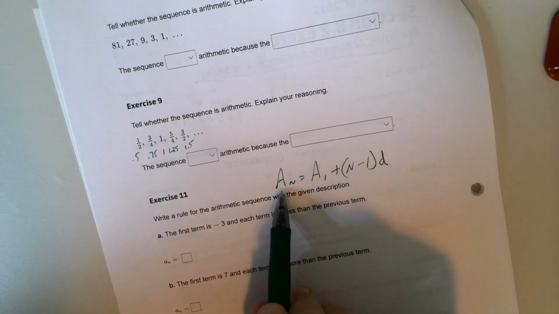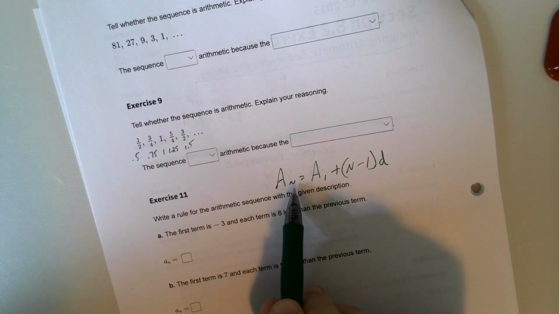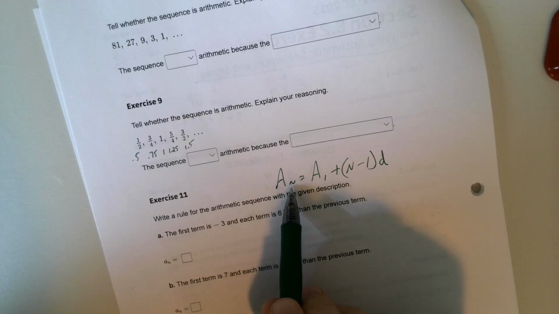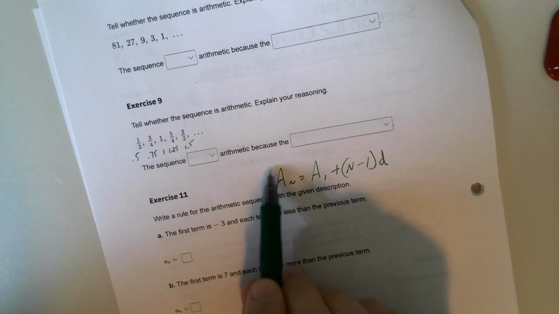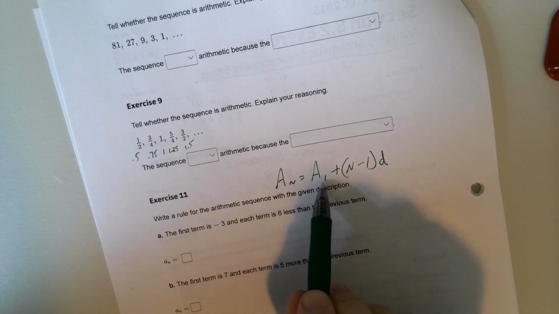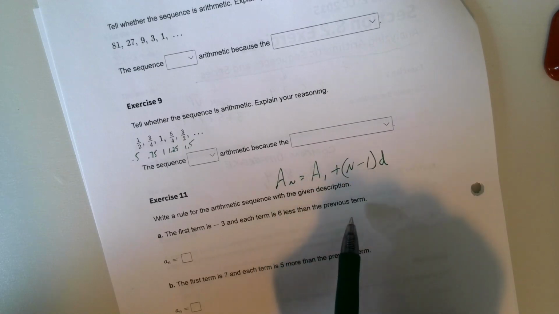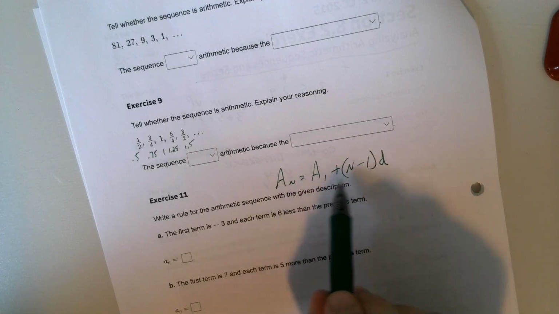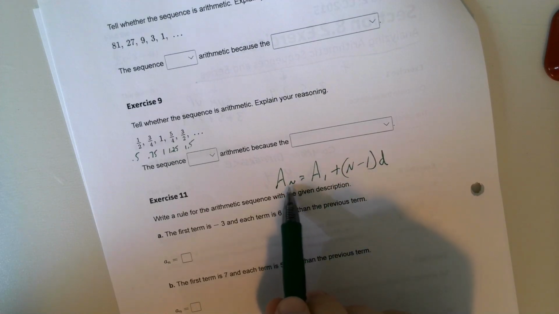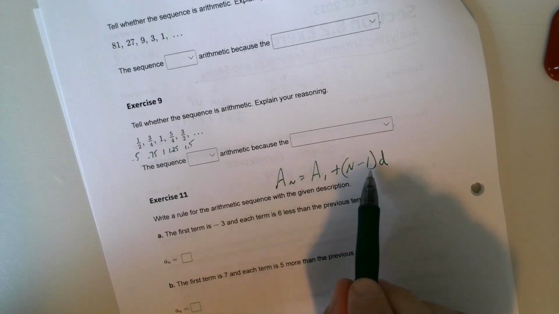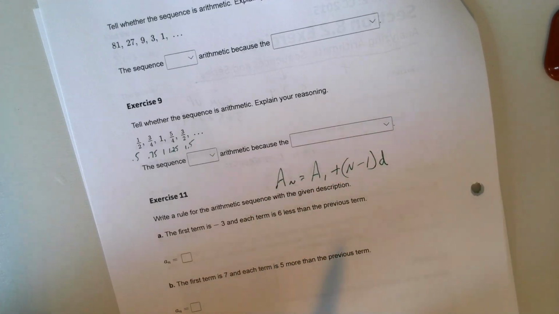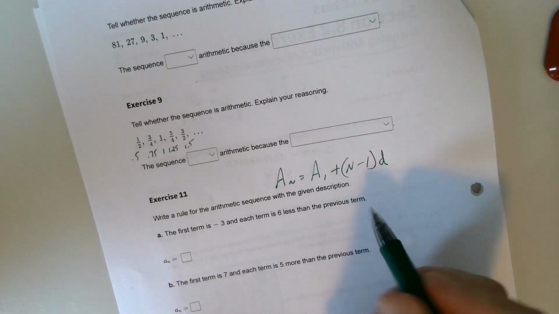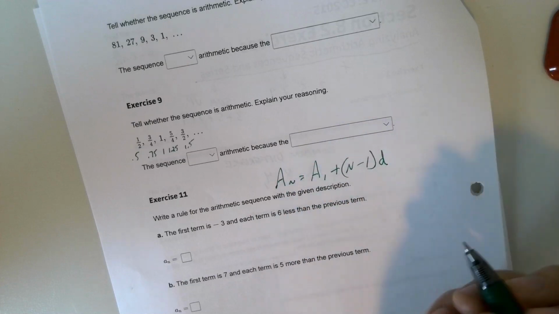So one more time. A sub n is whatever nth term you want, and n is just a little subscript. So like if you want to know what a sub 8 was, that's asking you what's the value of the 8th term. A sub 1 is the value of the first term. N is the number of terms that you're going to deal with, where that n and that n are the same number. Okay, but this n represents a counter, so the subscript for that. And d is a constant difference. So this one says the first term is -3 and the term is 6 less than the previous term. So if I go ahead and plug this in here, I'm going to do this 2 different ways.